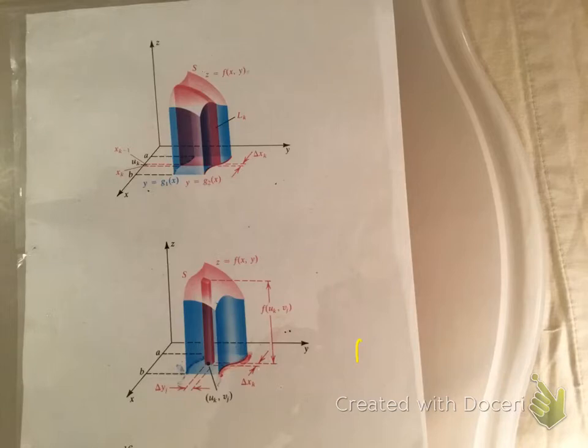What we're doing in this situation, if I can make it a tad bigger, is look at the bottom one first. If you look at the bottom one first, that shows you, for instance, your rectangular prism that we were talking about before. And you have your dx and you have your dy.